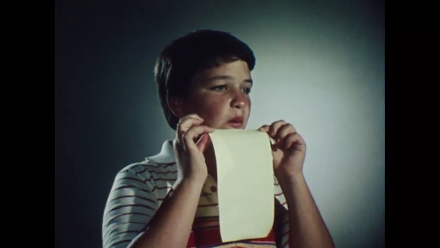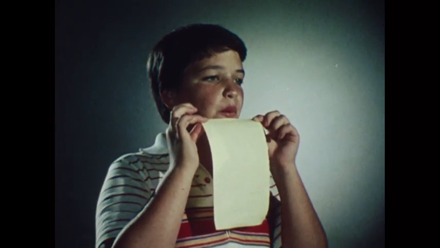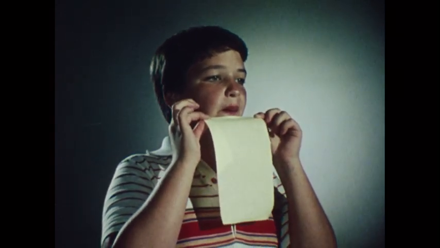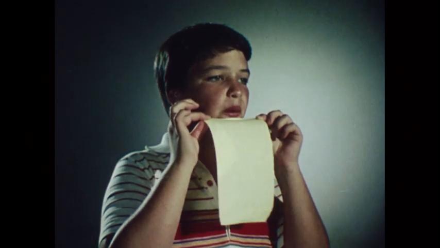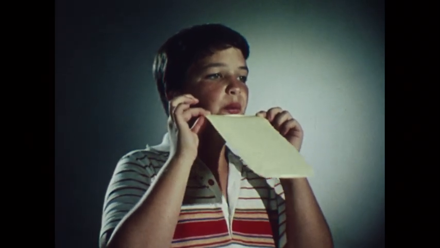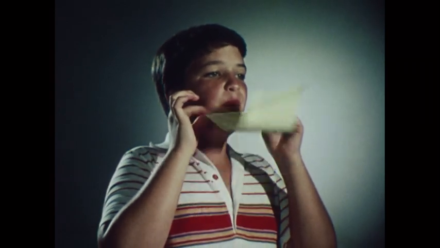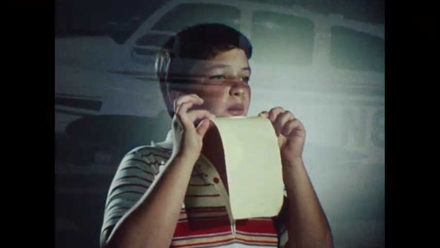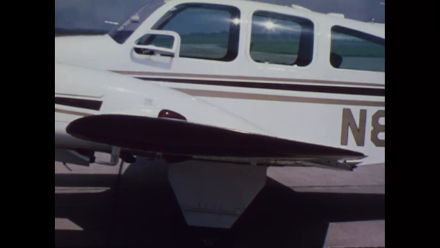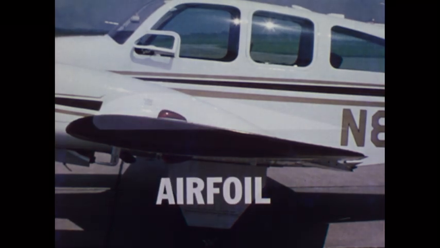Here's another example. Hold a piece of paper by one end and blow across the top of it. The paper rises because the fast-moving air on top has less pressure than the air underneath. The force which elevates the paper is lift. Airplanes use the same principle. From this side view, notice that the airplane wing is not flat on top, but has a curved shape. Because of its shape, it's called an airfoil.